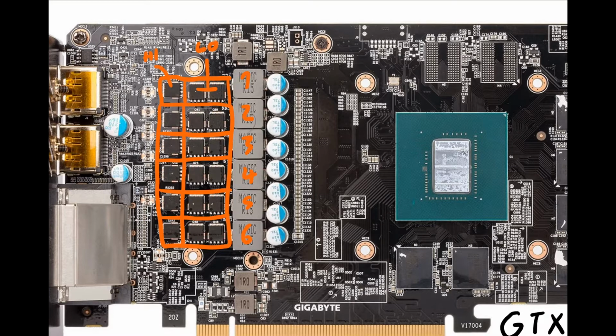Sadly, I also don't know which exactly these are. You could now look up the part number that's written on them and see what values they have, what RDS(on) they have, how much current they can handle, basically how good the MOSFET is. And some cards also have 2 high sides in parallel, like the GTX 580 Direct CU II. It has 2 high sides, but that's pretty uncommon.